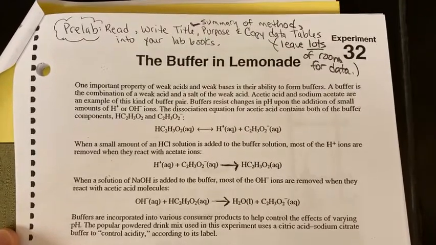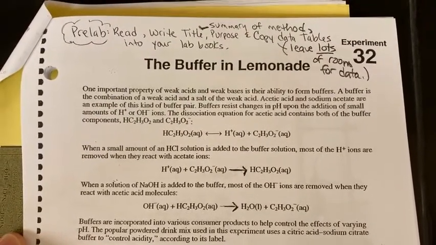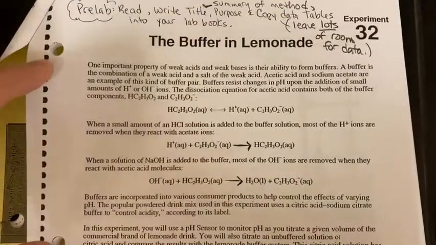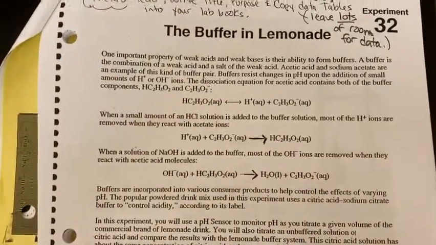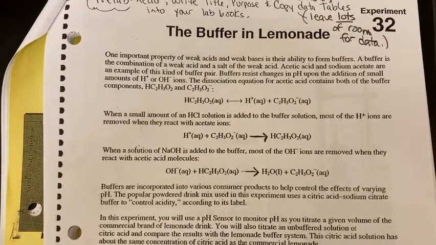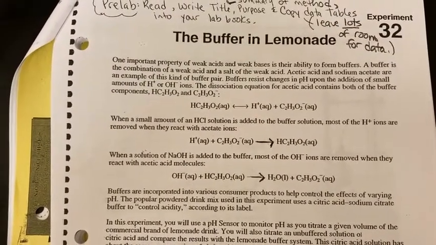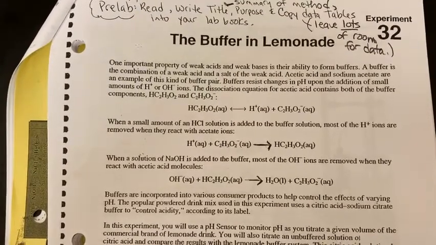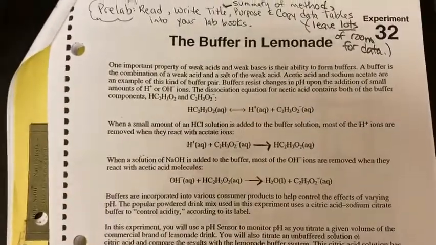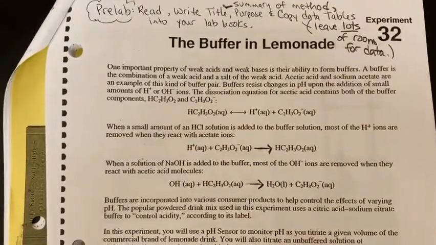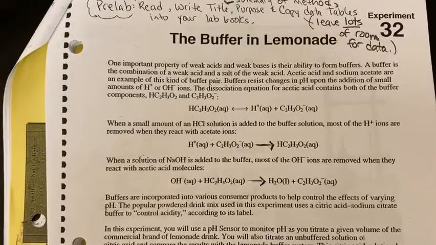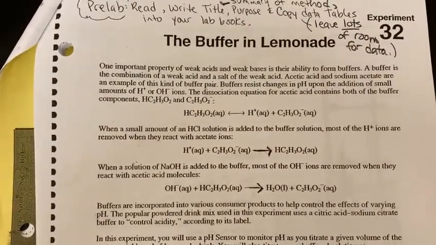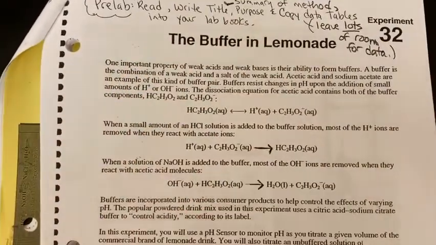Back to lab, AP Chem students, and today we are going to be doing the buffer and lemonade lab. Just a reminder, the beginning intro to the lab is talking about the capabilities for a buffer to both react with an acidic environment and a basic environment, which helps keep that buffer's pH pretty consistent as long as we don't go over the capabilities of the buffer, the amounts. So please read through that carefully.